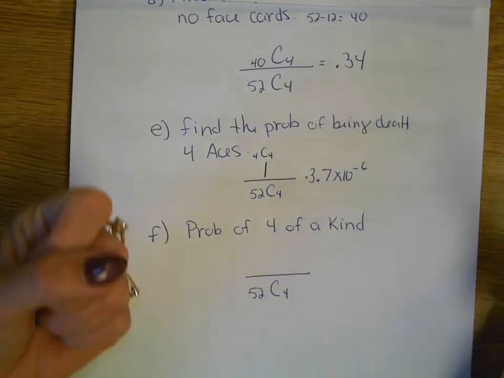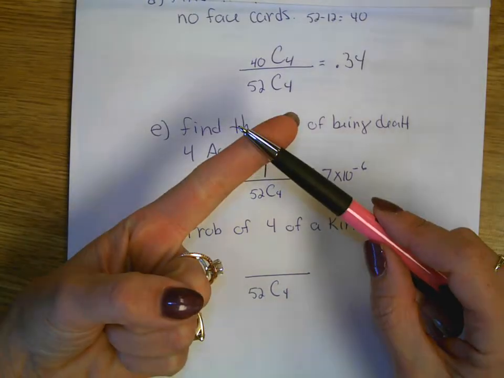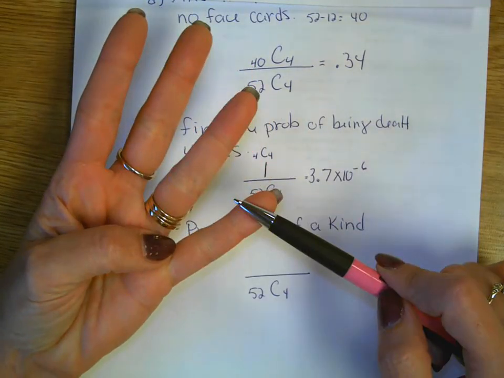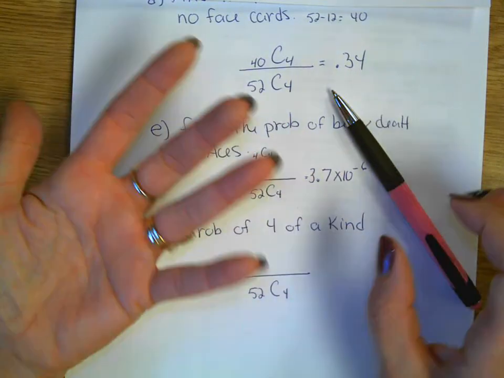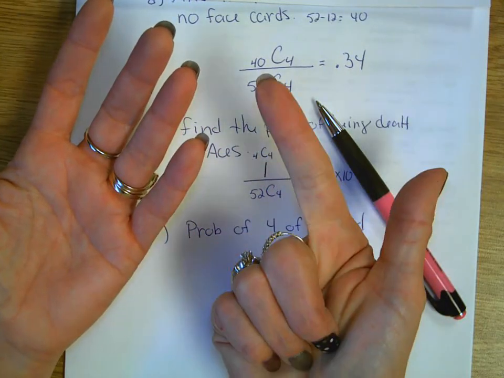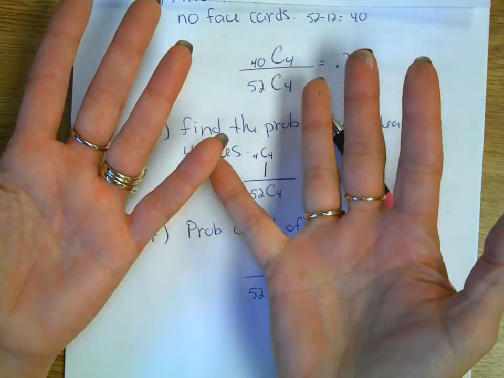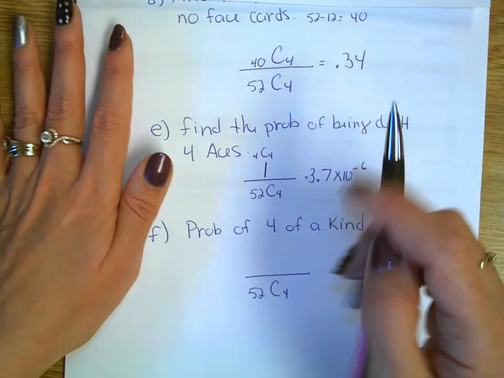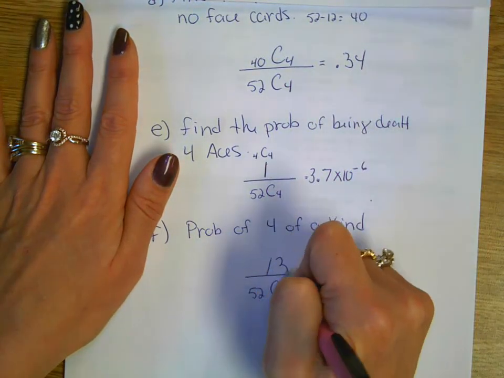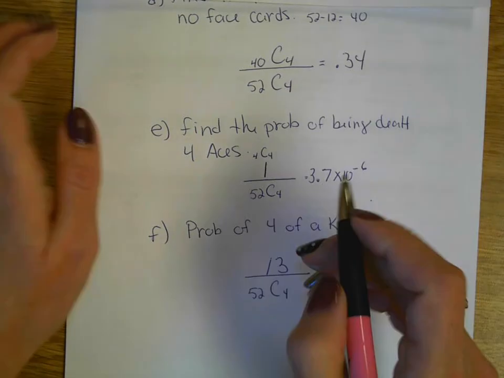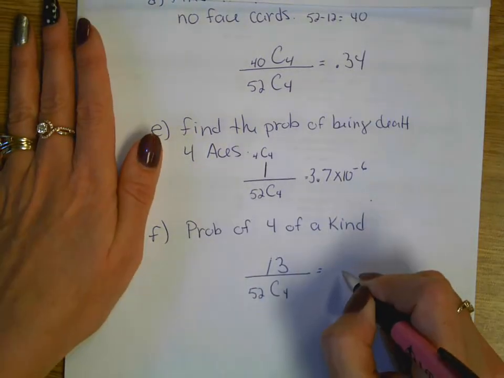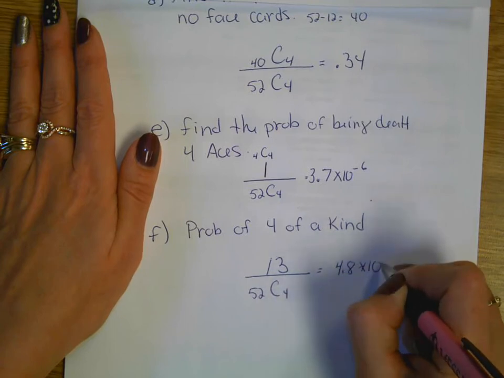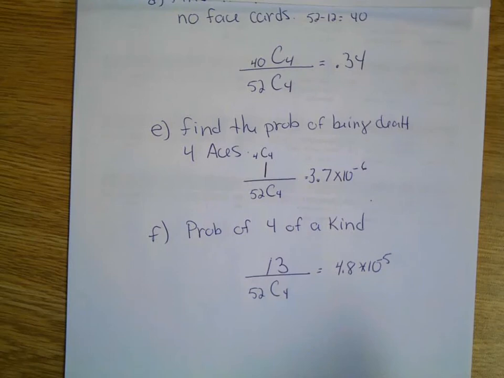In common sense, there's one hand with 4 aces, one with 4 twos, 4 threes, 4 fours, 4 fives, 4 sixes, 4 sevens, 4 eights, 4 nines, 4 tens, 4 jacks, 4 queens, 4 kings. 13. So there are 13 hands out of that total. And again, very small, but bigger than that one. 4.8 times 10 to the negative 5th.